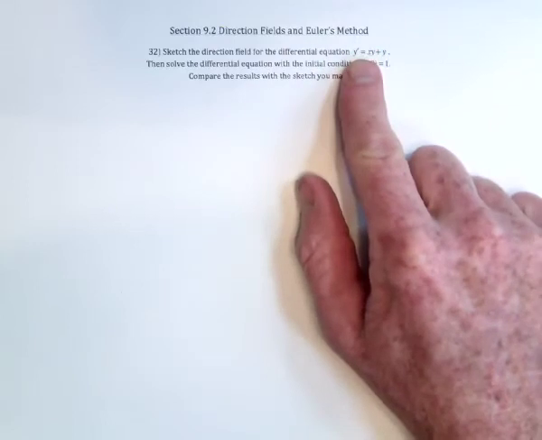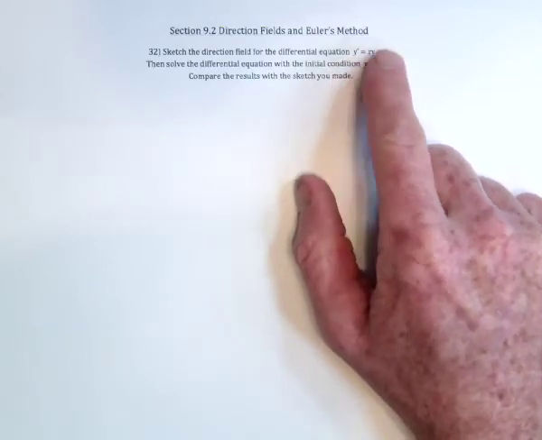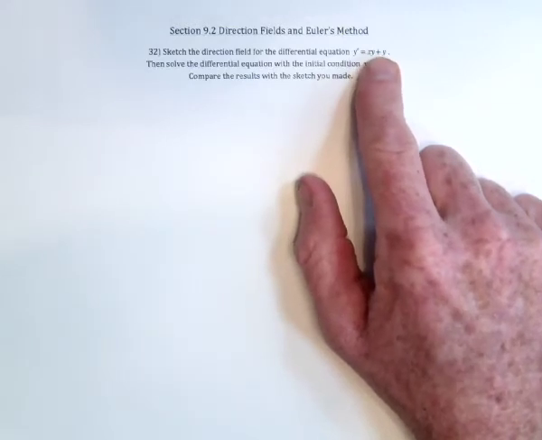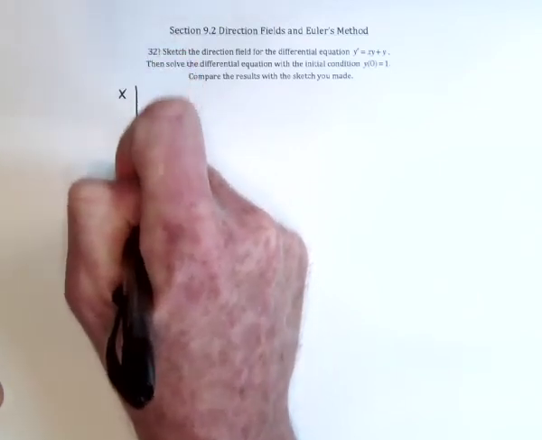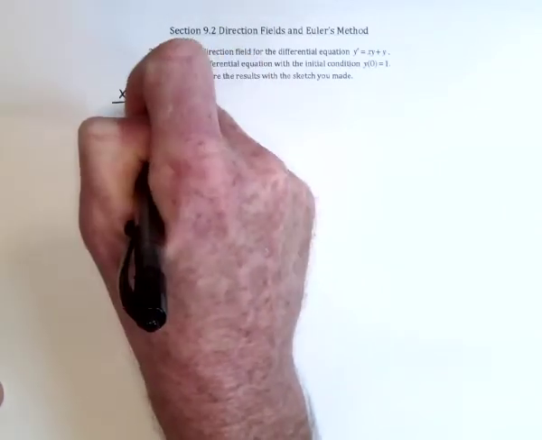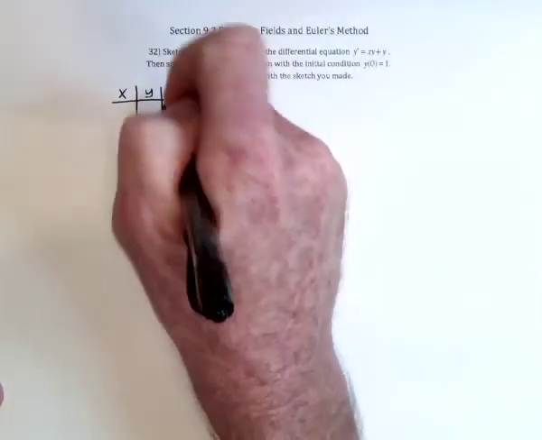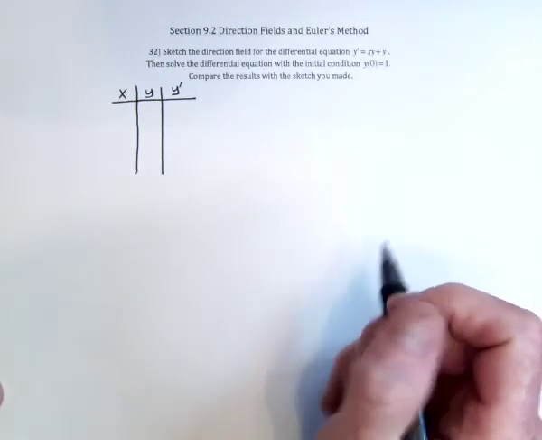Look at this differential equation, y prime equals xy plus y. It's basically saying the slope of the tangent line can be found with these x's and y's. So if we are going to draw a direction field, you pick x and y points, and then by using this little formula over here, we can find the slope of the tangent line, even though at this point we don't know what the original function is.